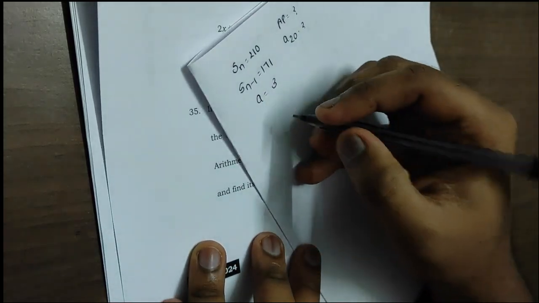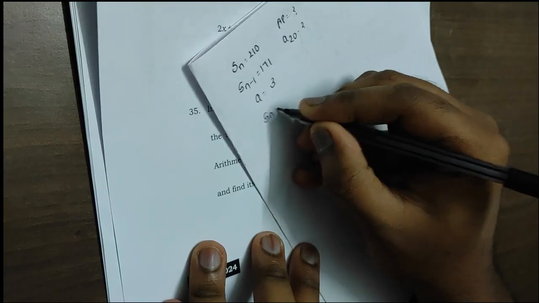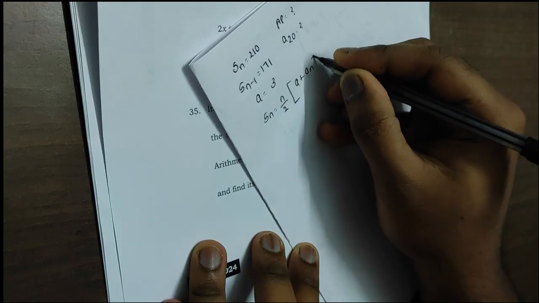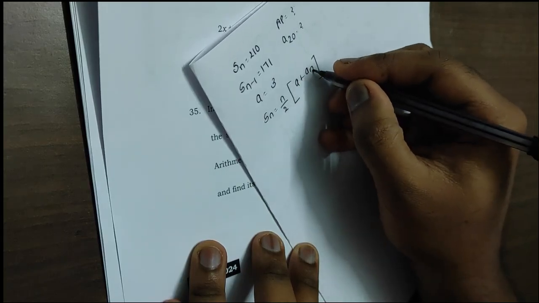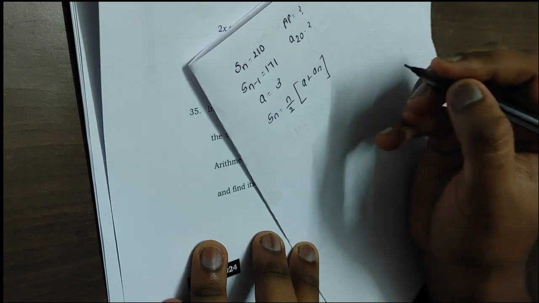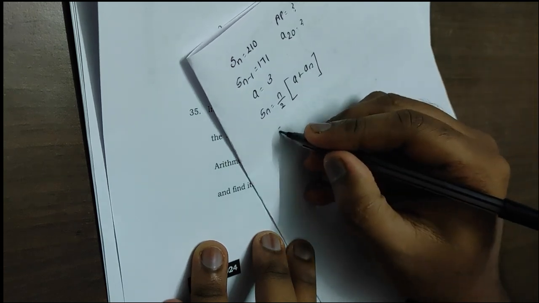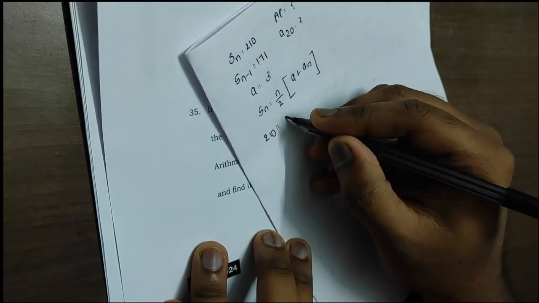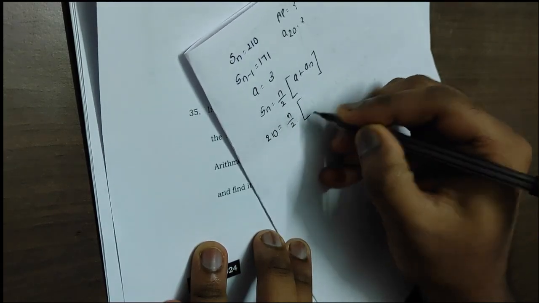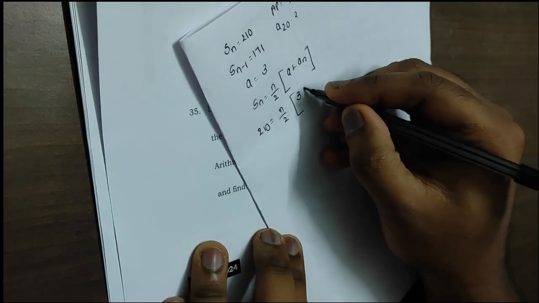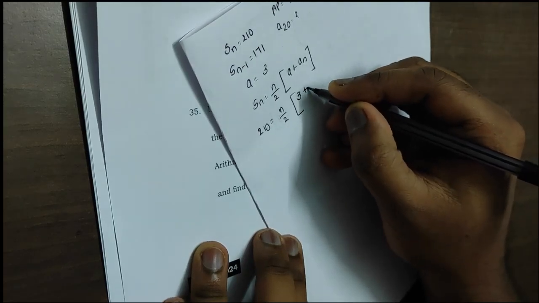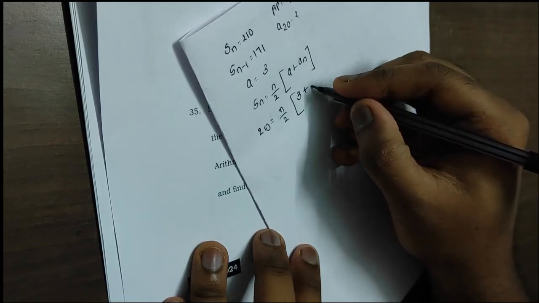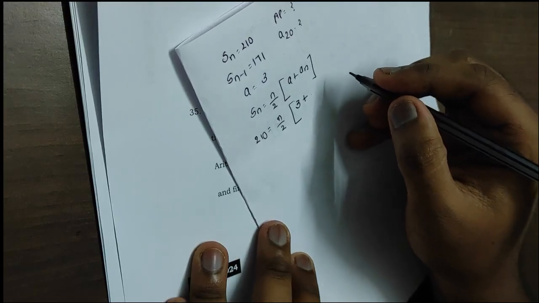We know the formula for the sum of n terms of an arithmetic progression, that is Sn is equal to n by 2 into (a plus an), that is first term plus the nth term. They are given the value of Sn, that is 210, is equal to n by 2, and the first term they are given is 3, substitute that. The job left here is to find an. Let us look at what an is.